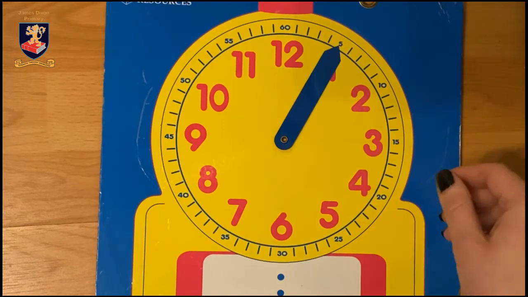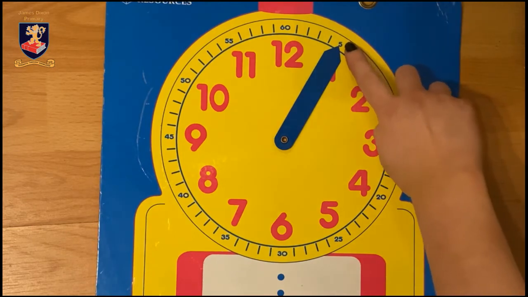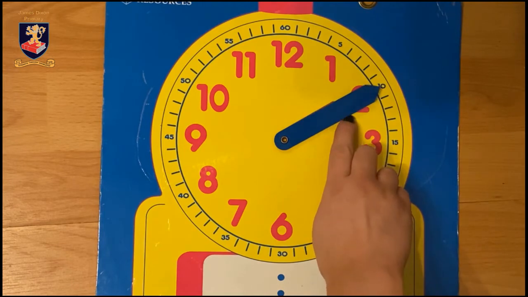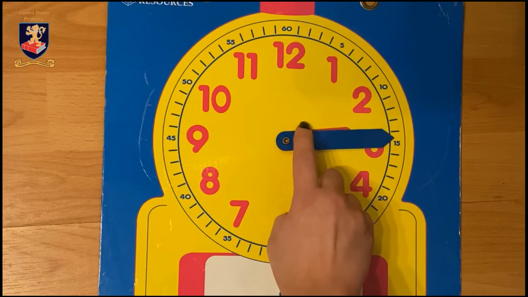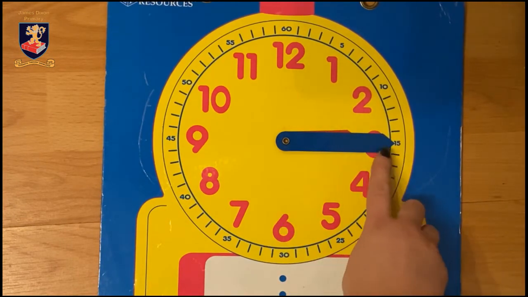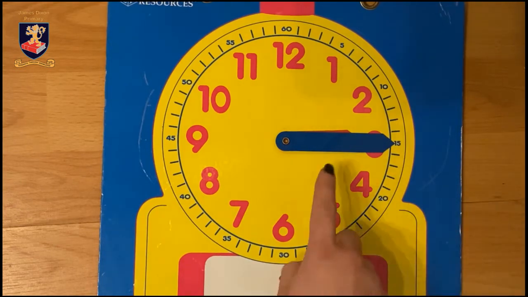Each number on the clock is a multiple of 5. 1 lot of 5 is 5. 2 lots of 5 is 10. 10 minutes past. 3 lots of 5 is 15. We could say 15 minutes past, or we also already know quarter past.